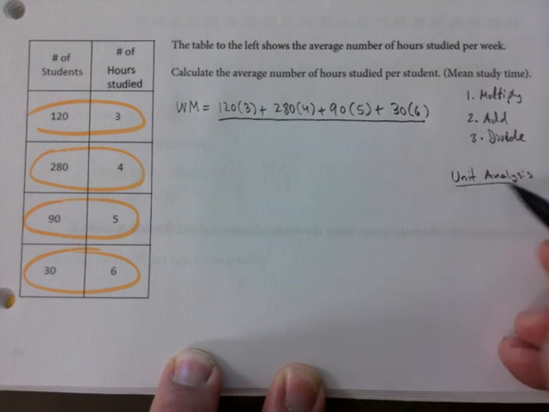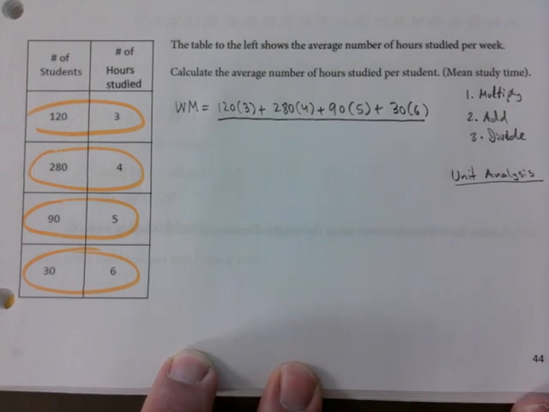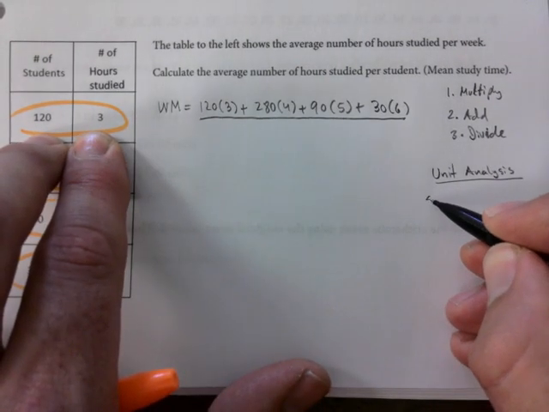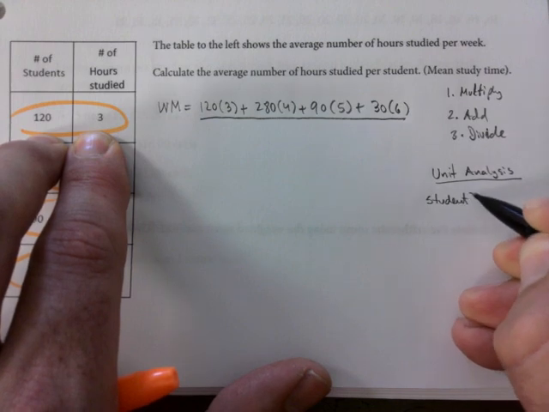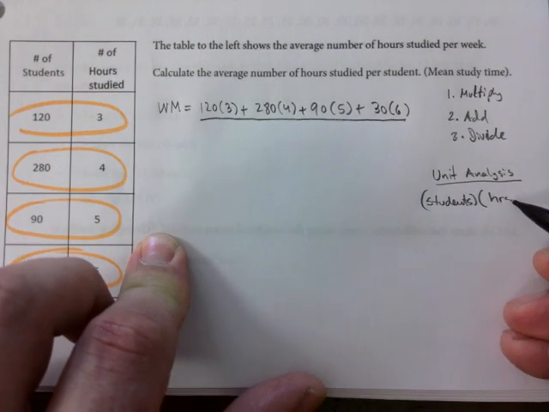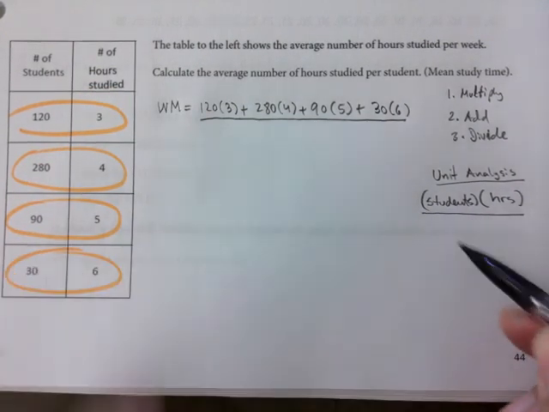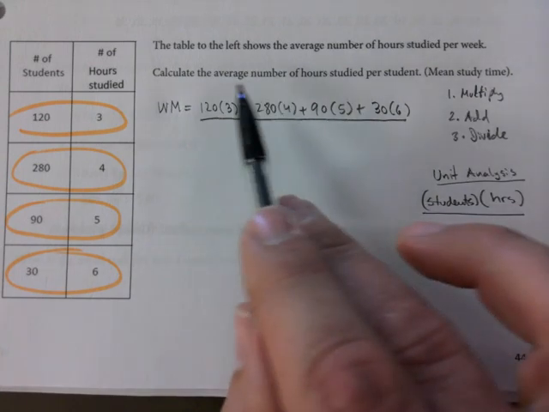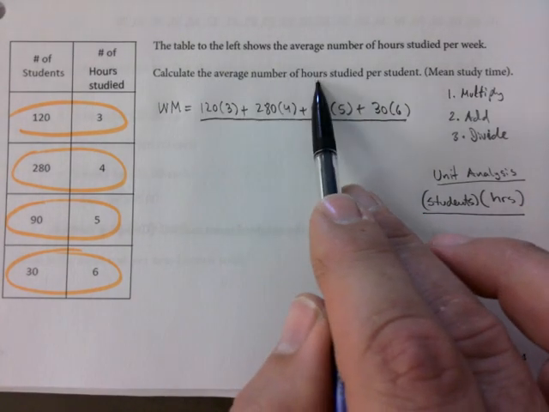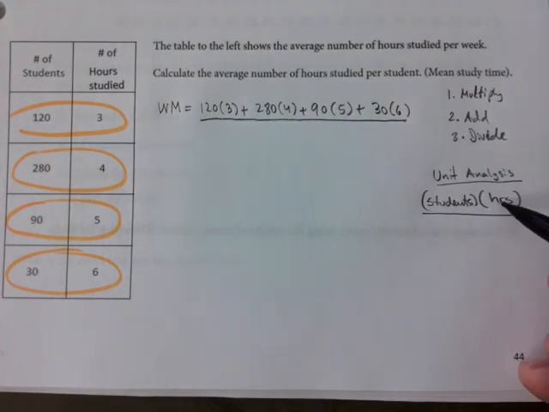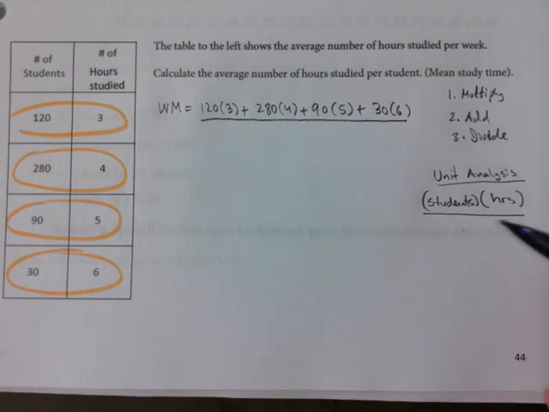You don't have to write unit analysis on the test, right? But we're going to say what two things have we been multiplying? We've been multiplying the number of students times hours. So what would we have to divide this by to be left with what we want? We want, look back here, to calculate the average number of hours. That's what we want. So if we want hours to stay, we're going to have to divide by students.